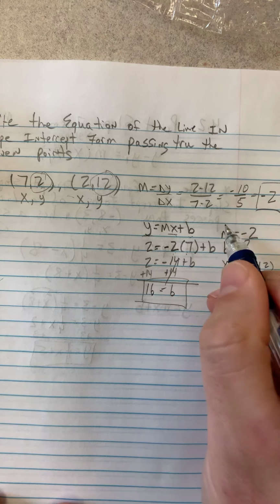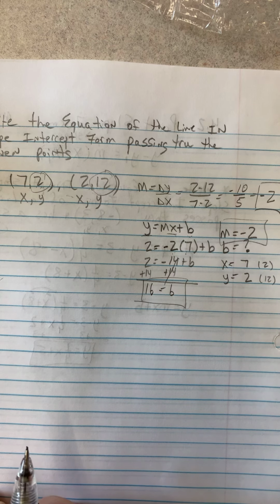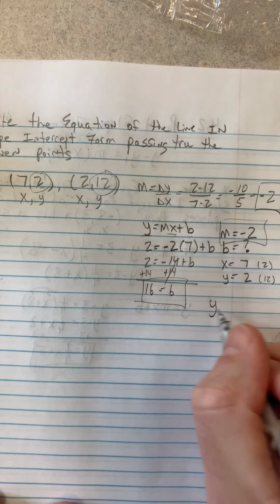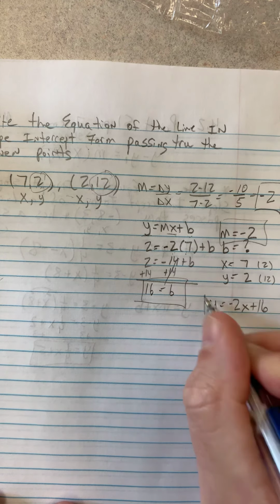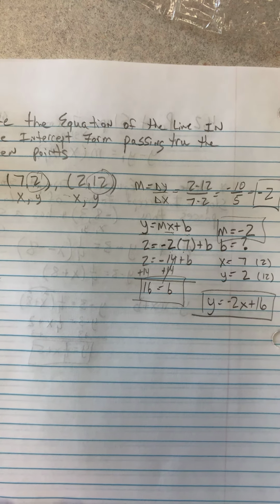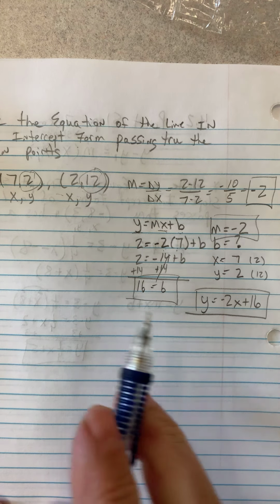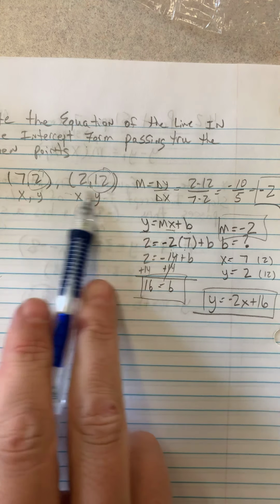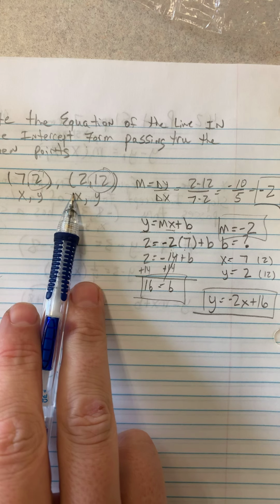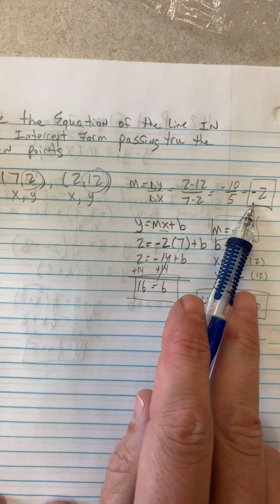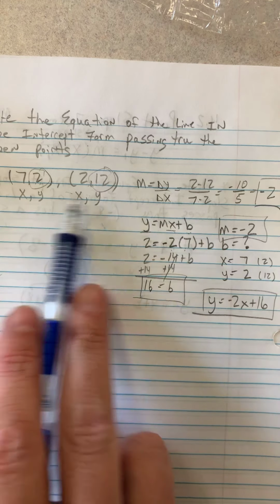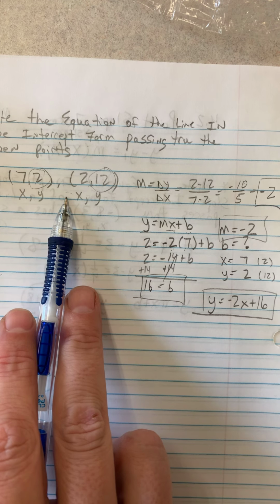You have the two things you need to write the equation: y is equal to negative 2x plus 16. We have just written the equation of the line that passes through these 2 points. In order to write y equals mx plus b, you need to find the slope. We do that by changing y over changing x. Once we have that slope, we choose either one of these points because they both lie on the line.